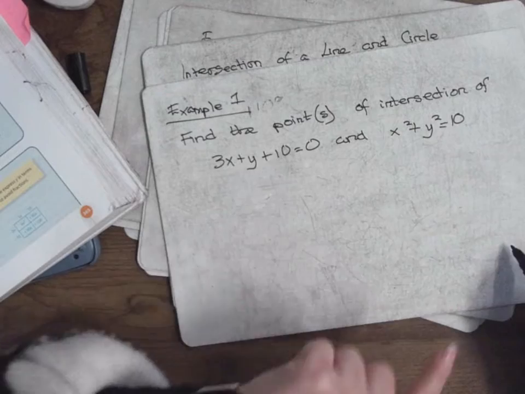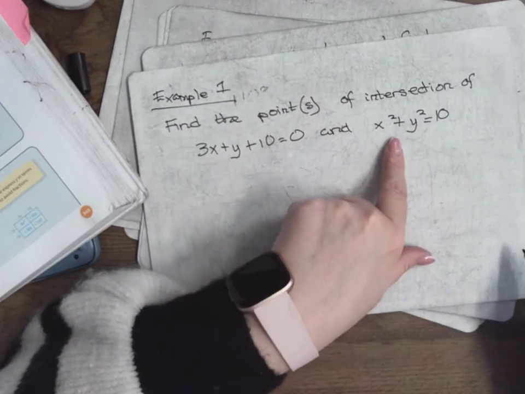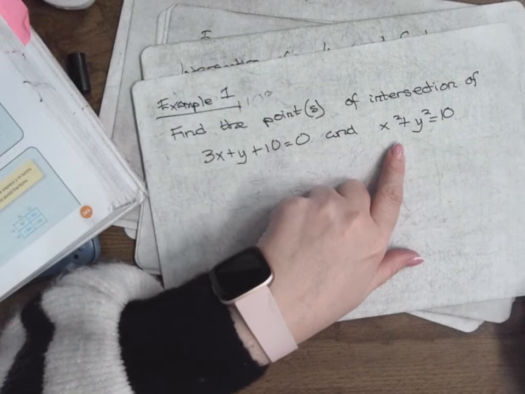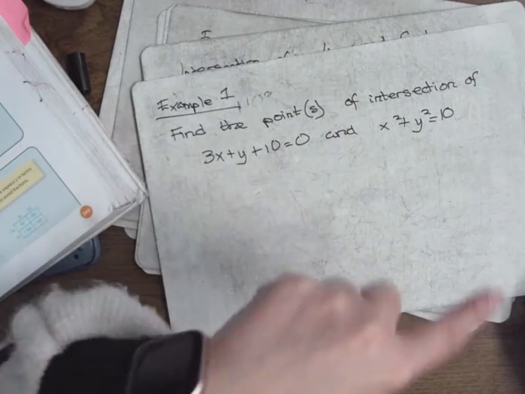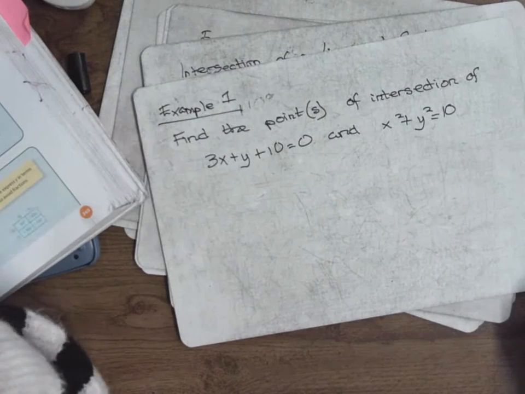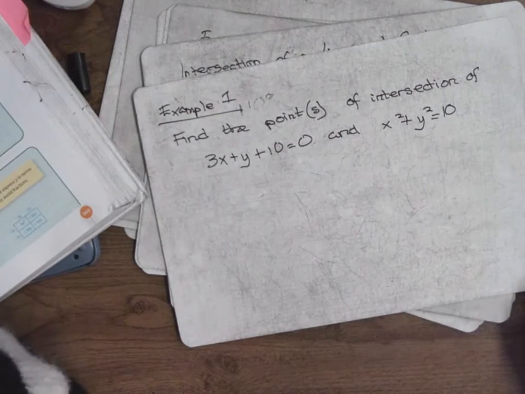This one? Which one's the circle? Obviously this one. I don't need it. What's the centre of that circle? 0, 0. What's the radius of that circle? Square root of 10. Right, we don't need to, but just so we know.